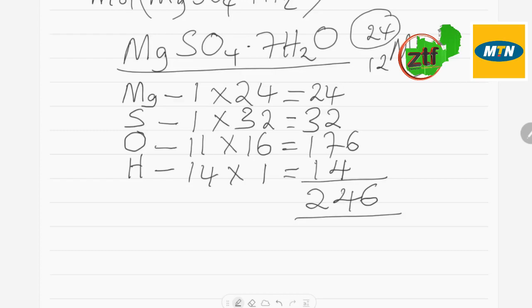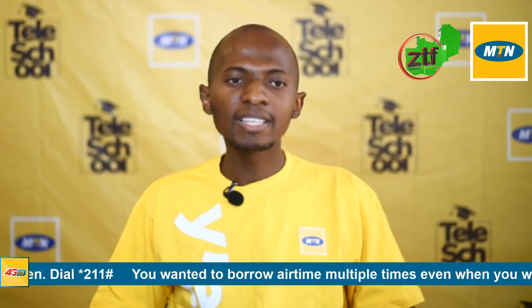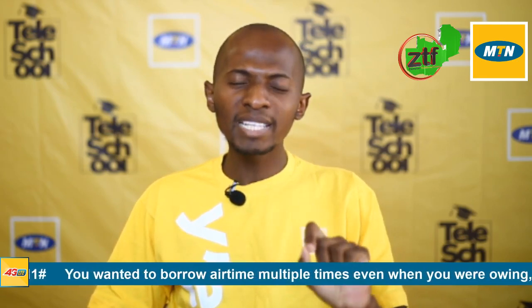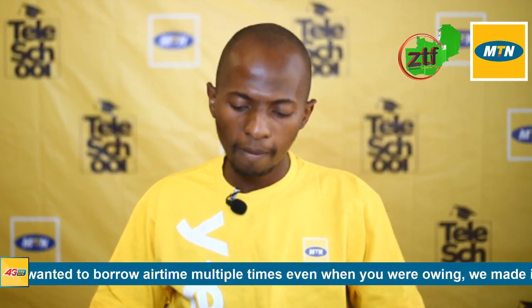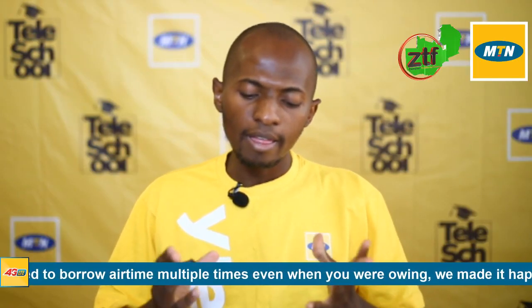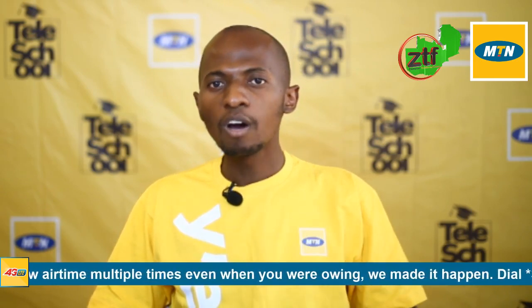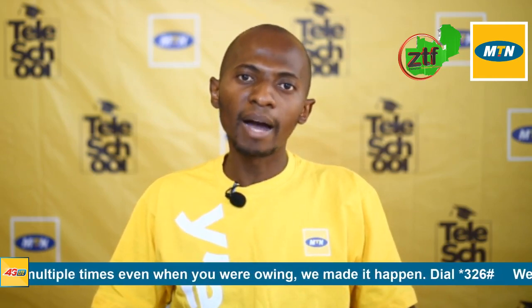246. Remember, molar mass, relative molecular mass has no units. It is a ratio, but molar mass has units which are grams per mole. Now that we know the molar mass of magnesium sulfate and the moles of magnesium sulfate, we can easily find the mass of the crystal.